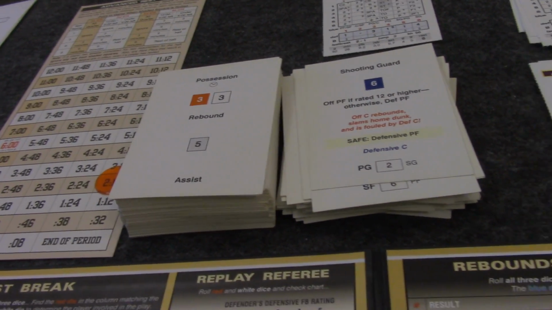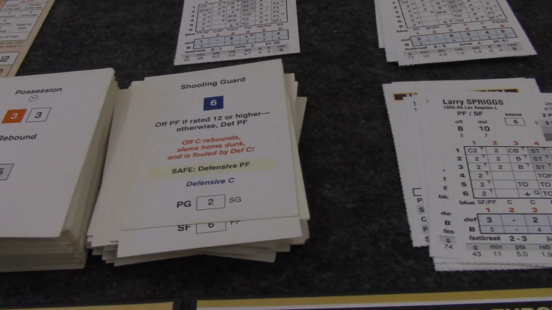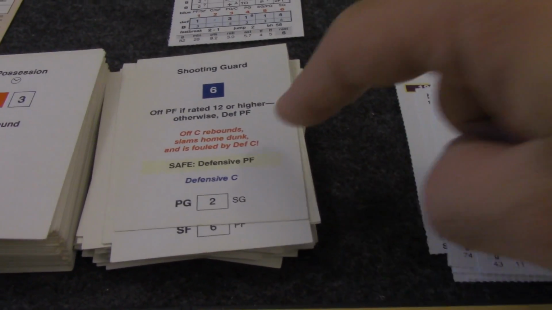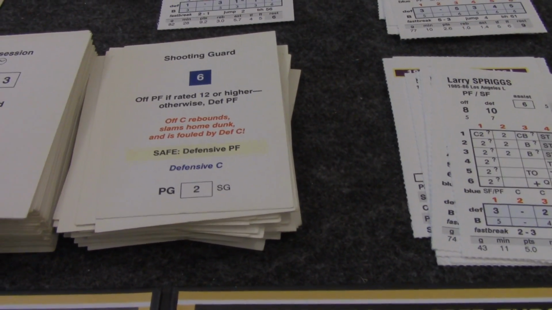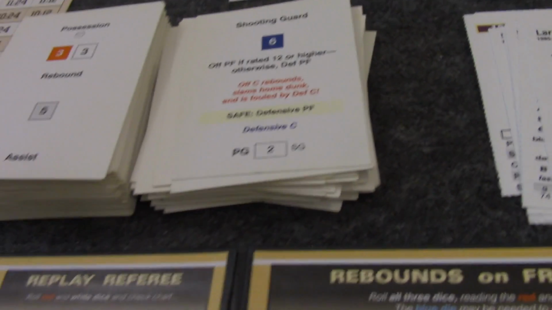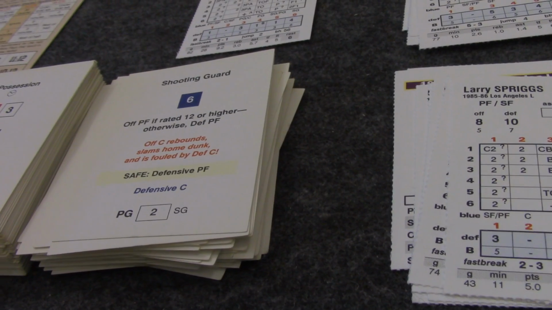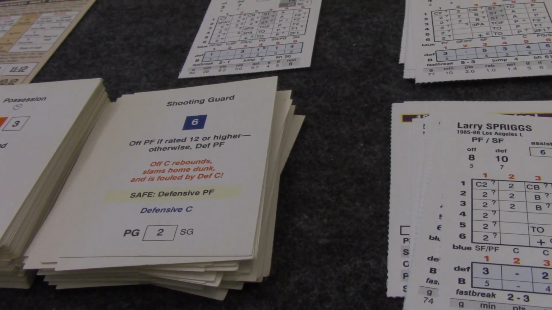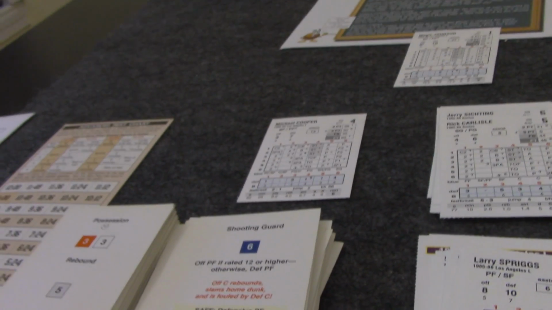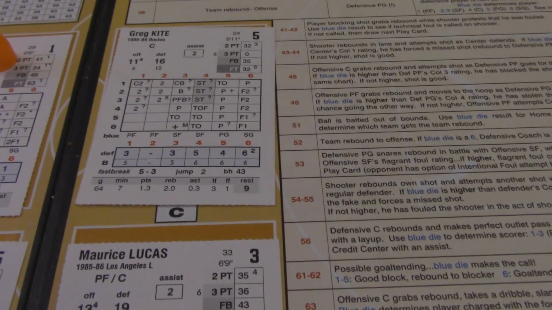3-3-6. That's a possible block. Yeah, and a 6 pretty much always ends up in a block. So Green blocks the shot. But unfortunately for the Lakers, the offensive center grabs the rebound, slams home a dunk, and then gets fouled by the defensive center. So Bird goes up for a shot. He misses. Gets blocked by Green. Then Kite grabs the offensive rebound, slams home a shot, and gets fouled by Lucas. So Lucas picks up his second foul of the game. So lots of foul troubles here early for the Lakers.